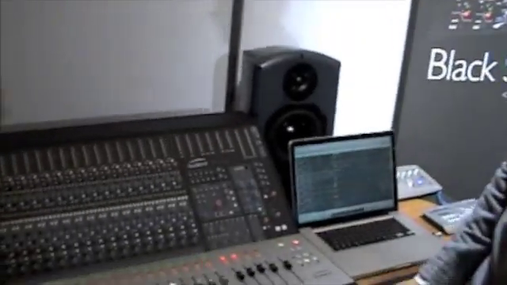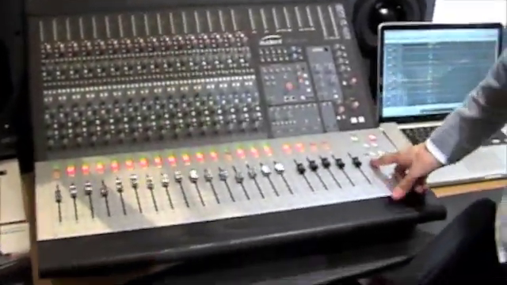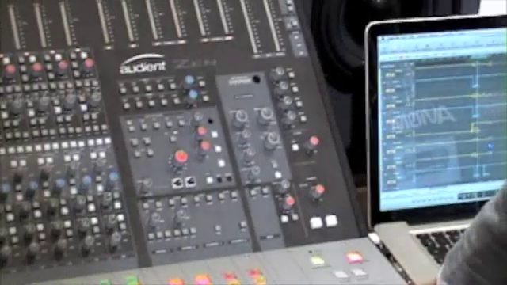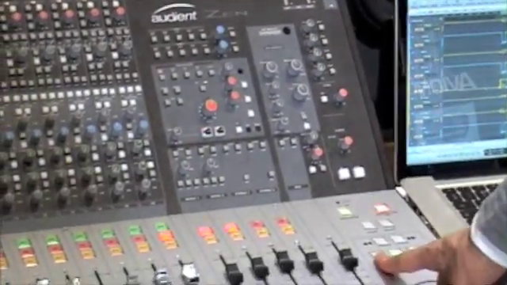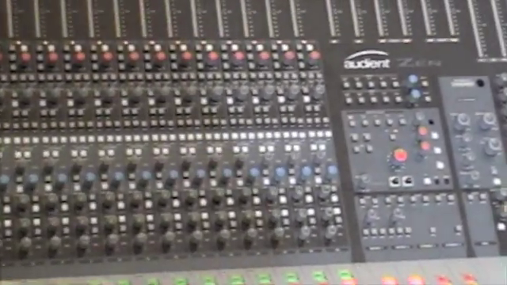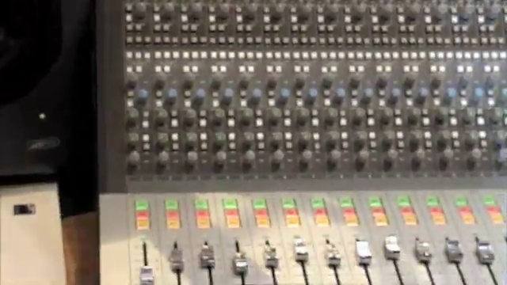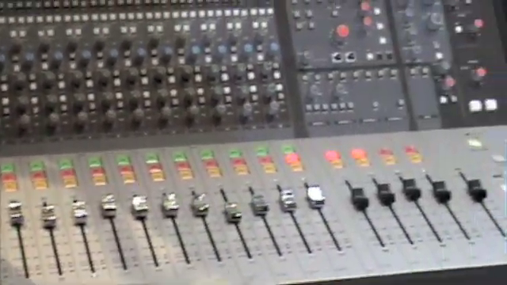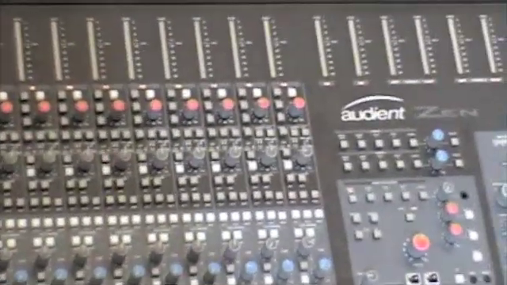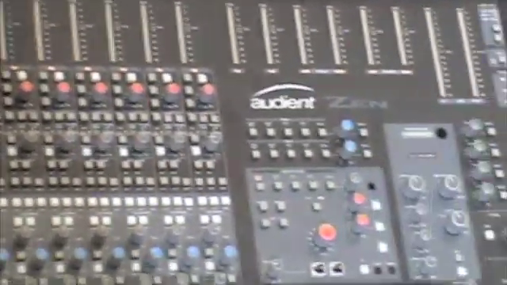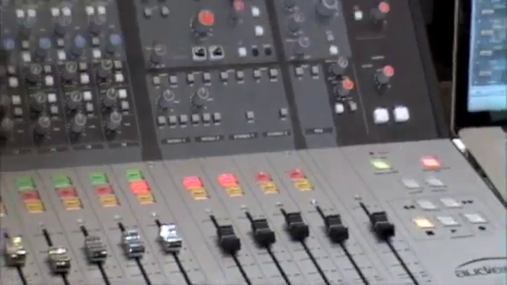The idea of the console is to help you integrate your outboard equipment with your digital audio workstation. The console has automation capabilities on the faders and mutes, and has a lot of analog interfacing to get your signals in and out to outboard units and to connect up to your sequencer.